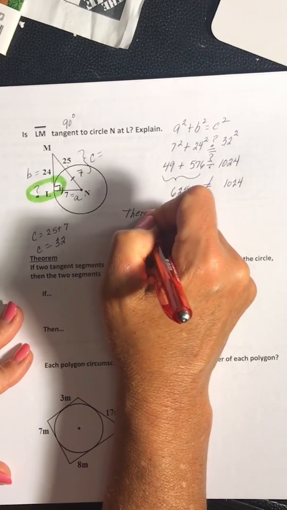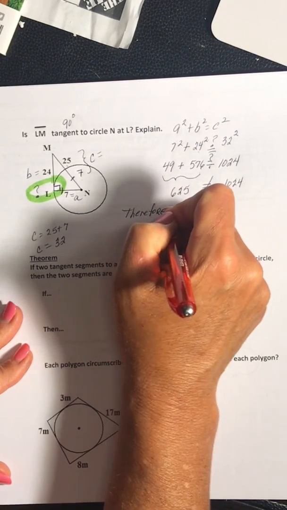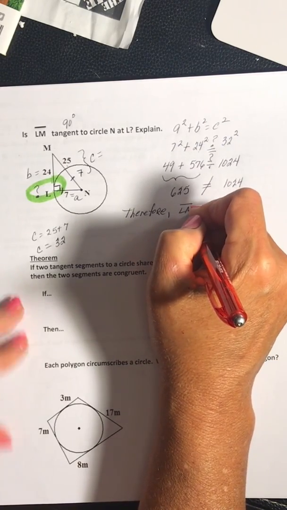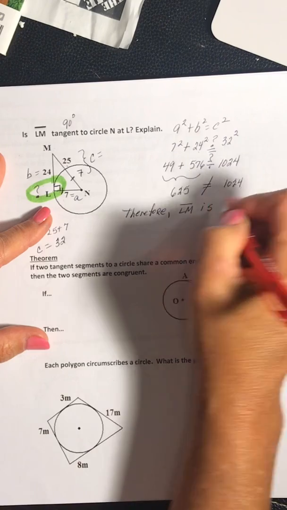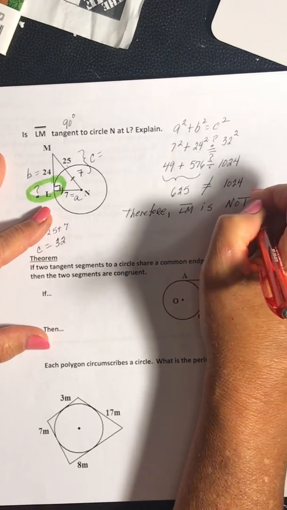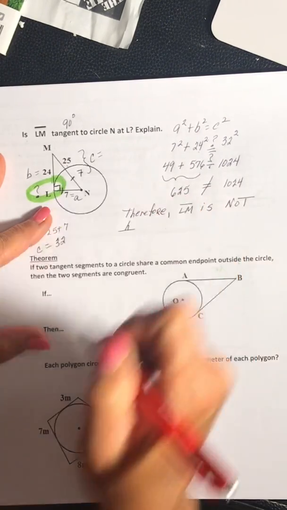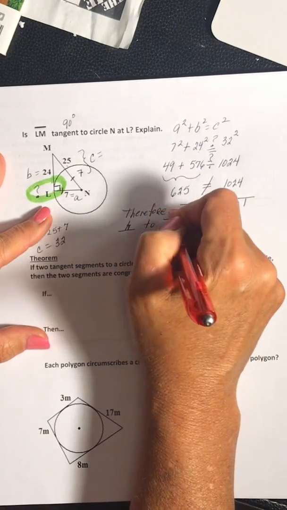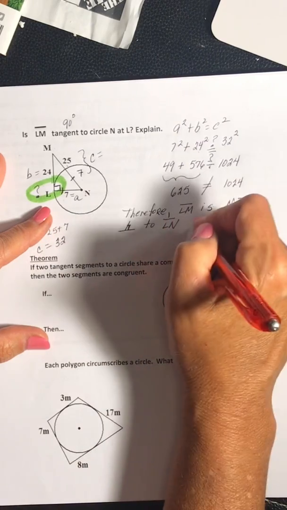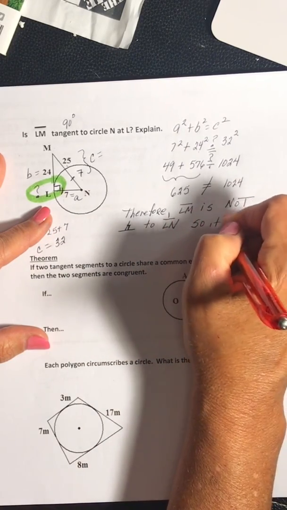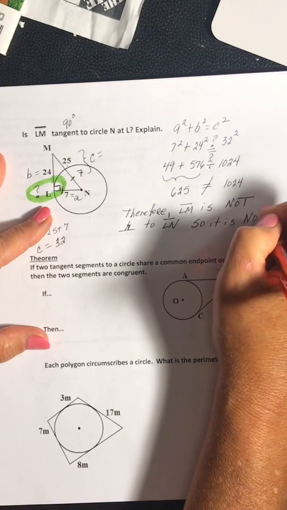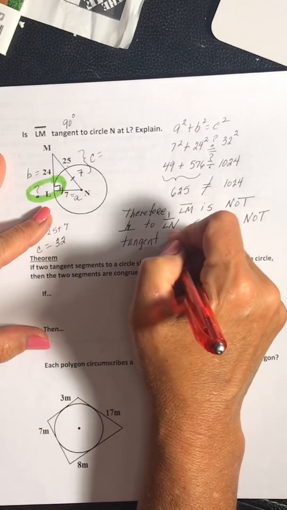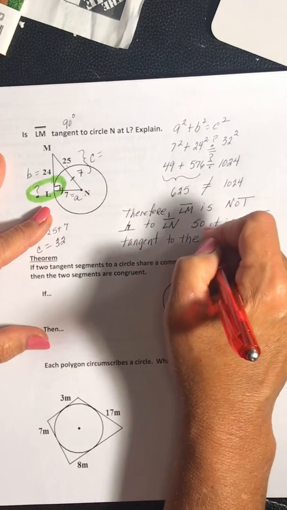Therefore, segment LM is not perpendicular. It's not perpendicular to line LN, so it is not tangent to the circle.